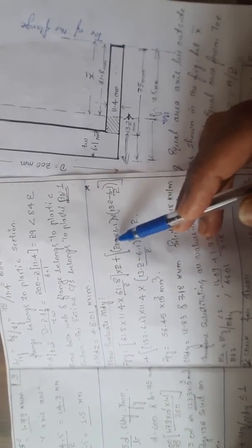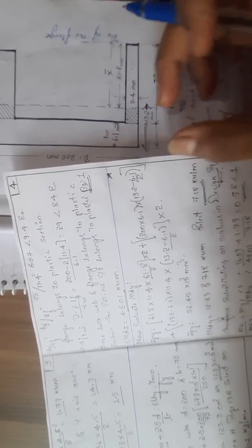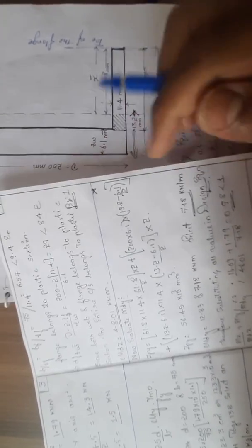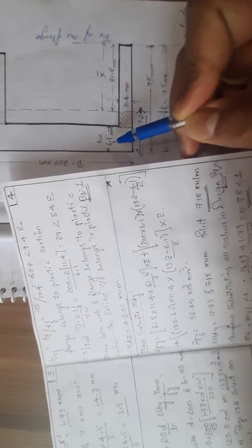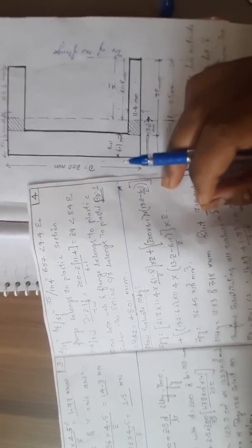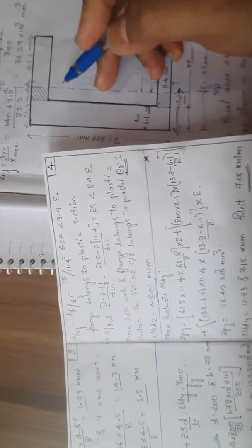Now plus we are calculating the web portion. The web portion area is 200 into 6.1, the thickness, into 13.2 minus 6.1 divided by 2. So from here to here, this portion. Next we have to calculate this shaded portion. We have 2 shaded portions, hence look at this shaded portion.